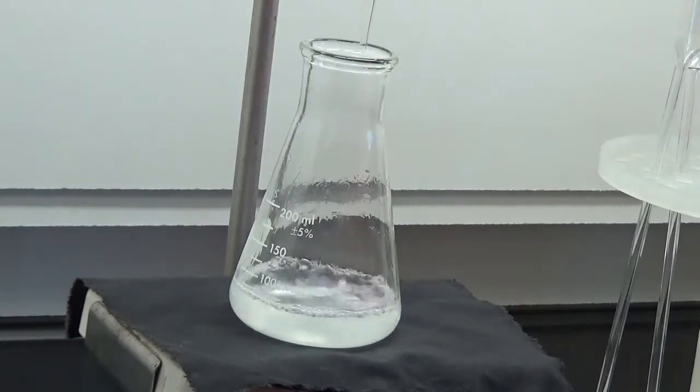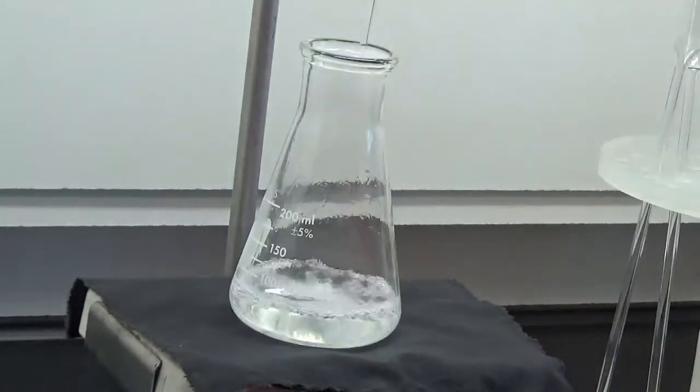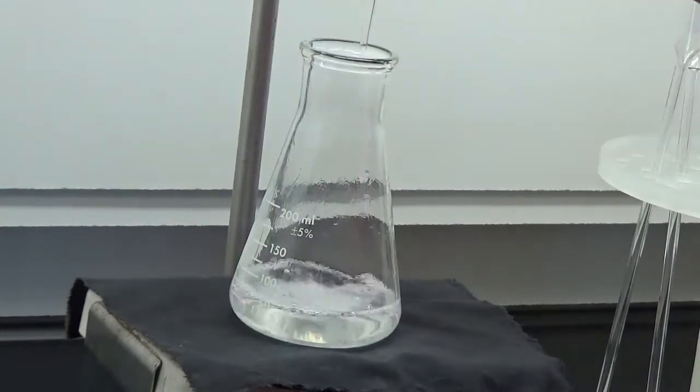Ooh, look at that. Just cleared right up. Almost. Is it really? Huh, I think it's the turbid point. Not sure. Maybe just a little bit quite. Almost. One more drop.